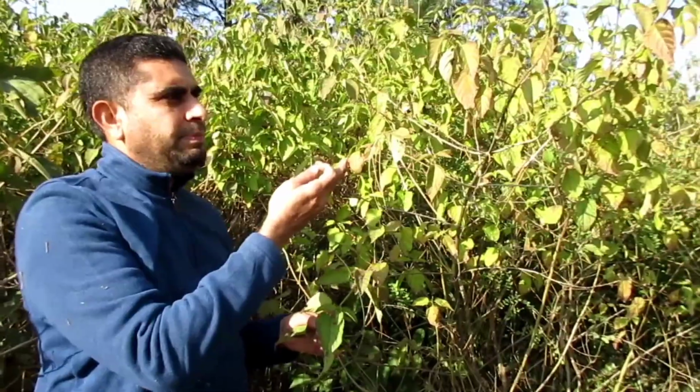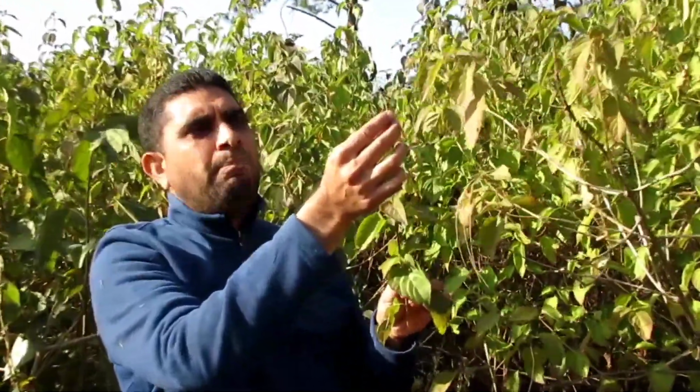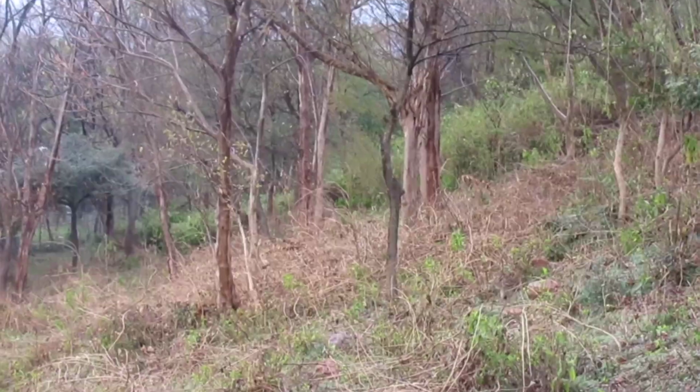And this is our Lantana camara, which belongs to the family Verbenaceae. This is a poisonous plant. The blackish fruits are very poisonous. By eating these, they may cause death.